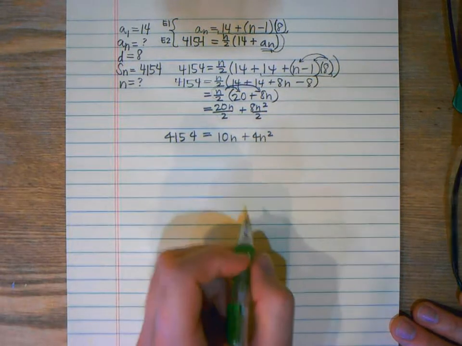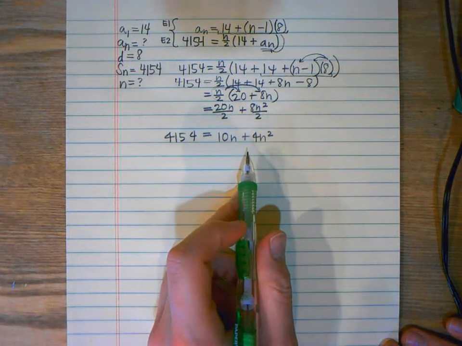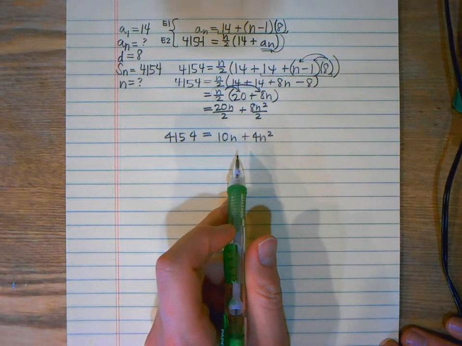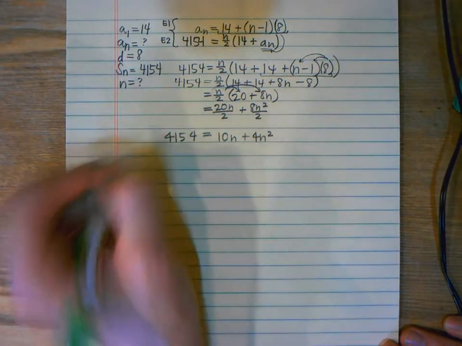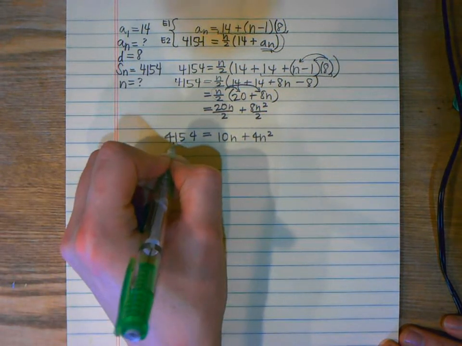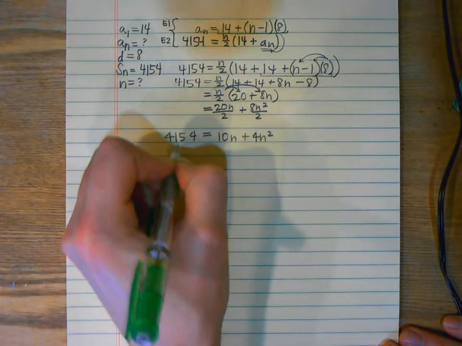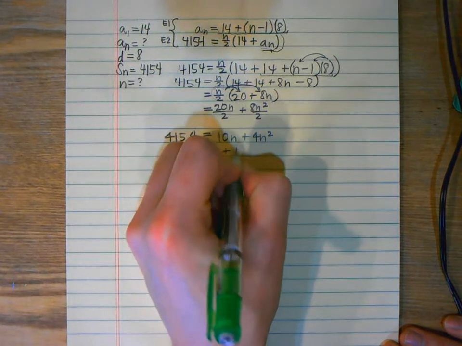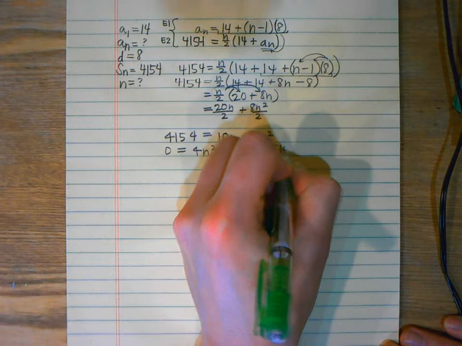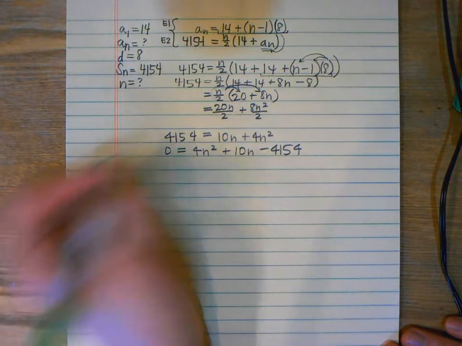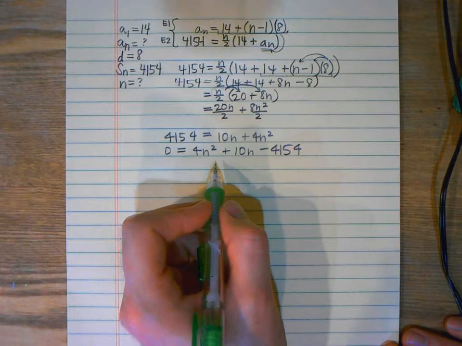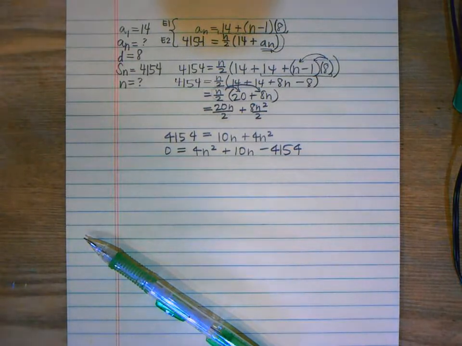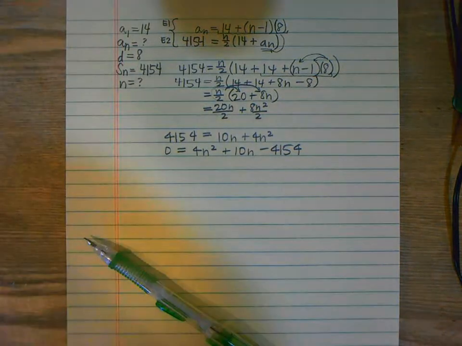4,154. At this point, you could graph both sides on your graphing calculator and see where they intersect, or we could try to just create a quadratic. So that's what I'm going to do, and for simplicity, I'm going to move the left side over to the right side and rearrange the order. So I'll have 0 is equal to 4n squared plus 10n minus 4,154. You could attempt to do this by hand, or at this point it is 100% acceptable to reach for your graphing calculator and do this on the calculator instead.